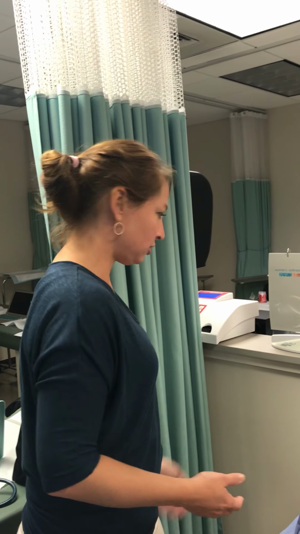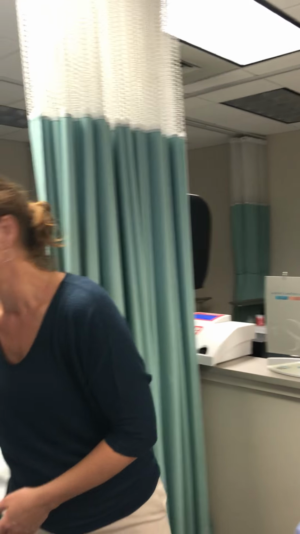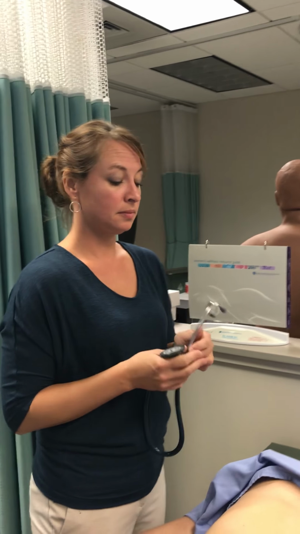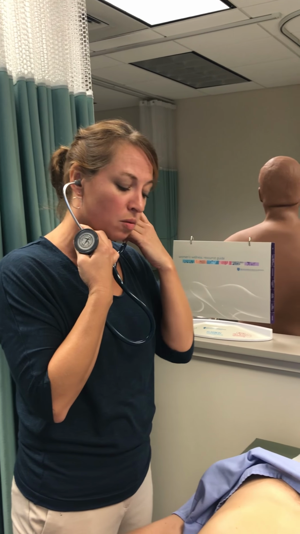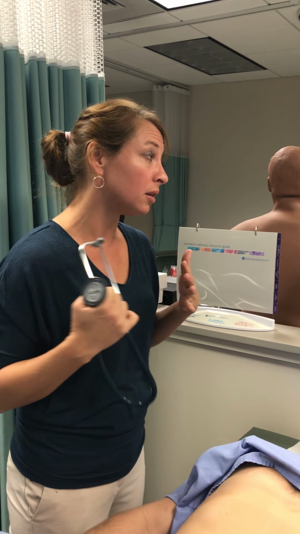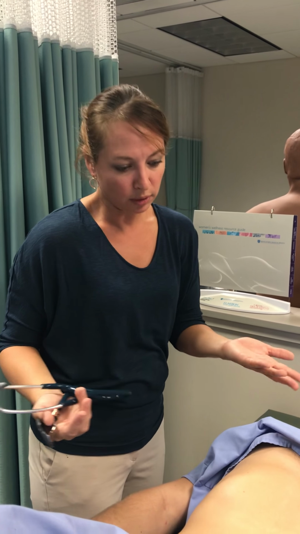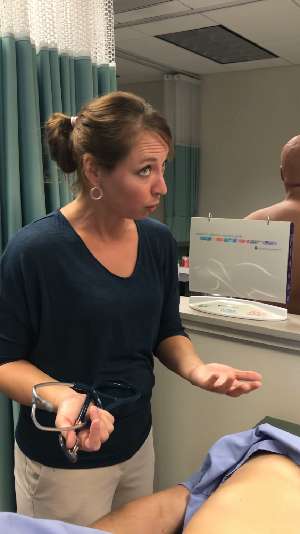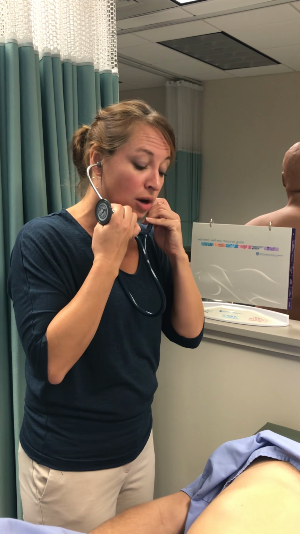Now there is another test that we didn't talk about yesterday. It's called a scratch test. This one is also used if you don't want to percuss, or if you've got a female with large breasts and you really can't percuss because you won't get a good exam, you won't hear well. You can just use a scratch test.